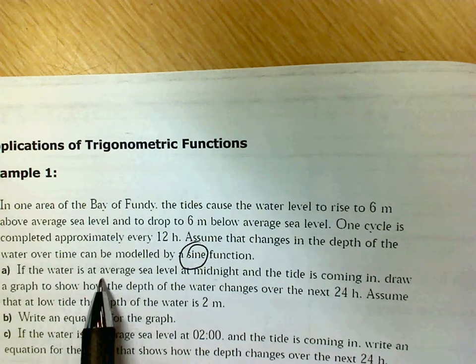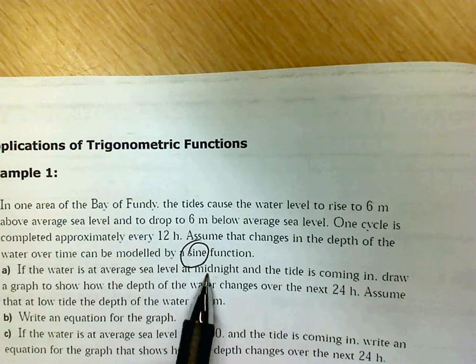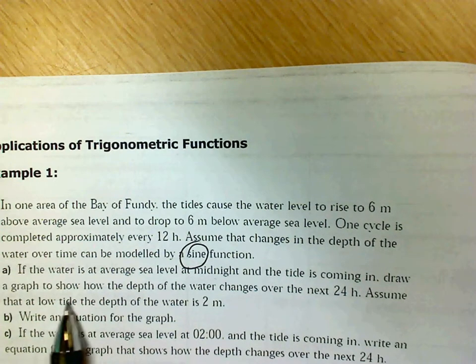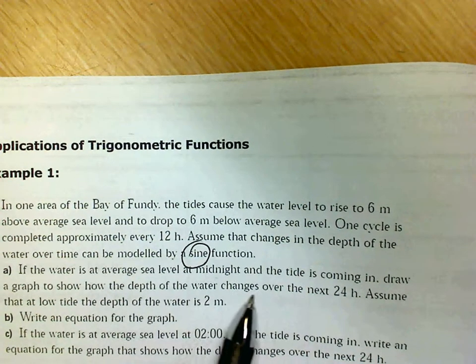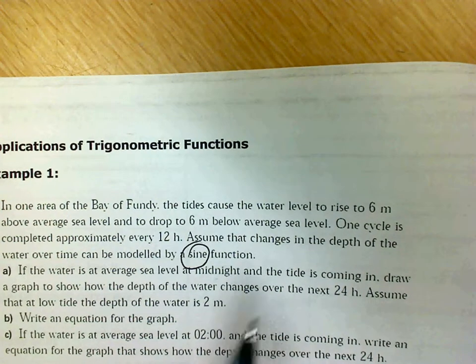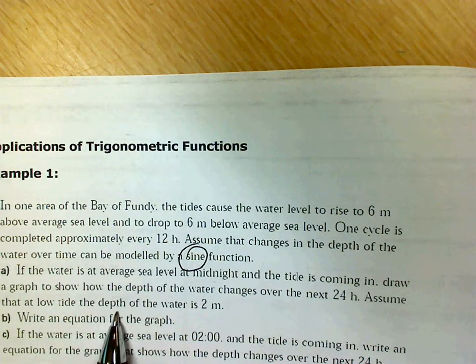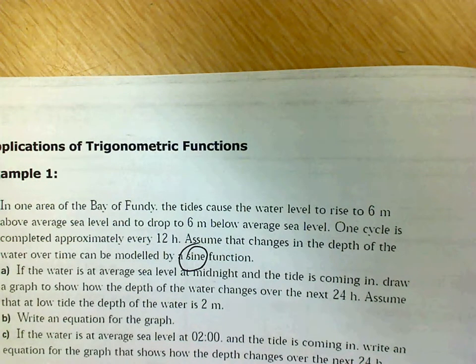If the water is at average sea level at midnight and the tide is coming in, draw a graph to show how the depth of the water changes over the next 24 hours. Assume that at low tide, the depth of the water is 2 meters.